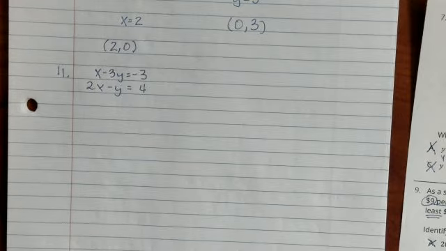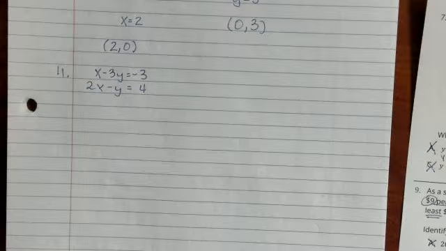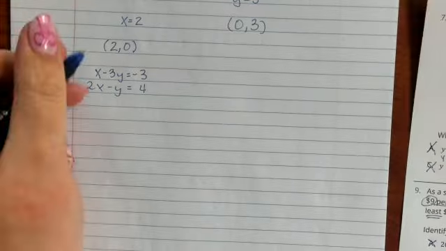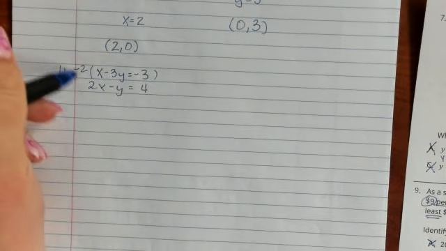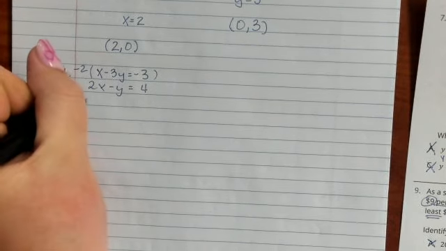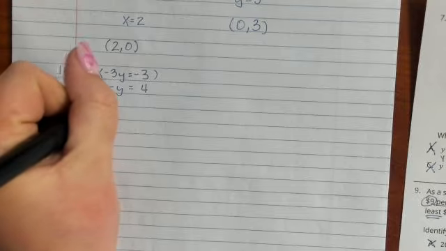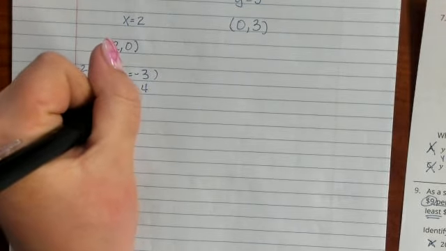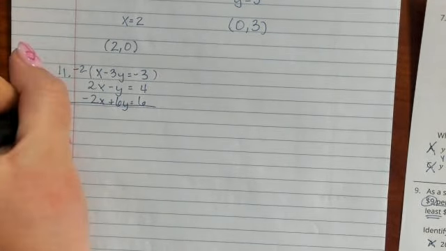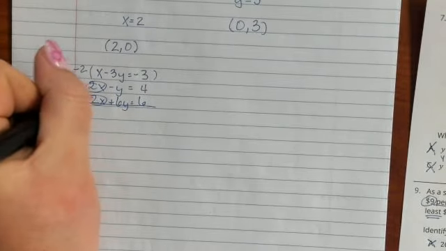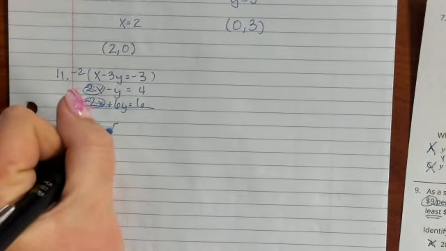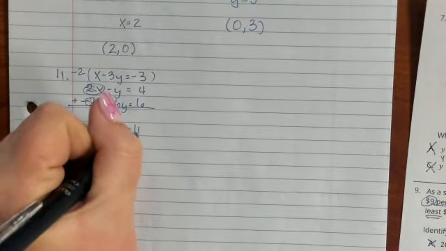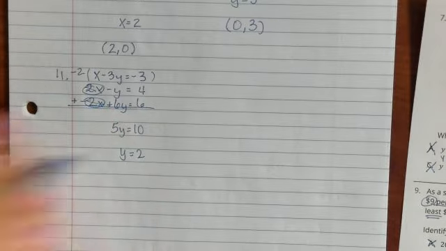Since both are written in standard form, we're going to want to make sure that we are using our elimination method. So I'm going to go ahead and multiply my first equation by -2 to make sure that my numbers are the same but opposite signs. That'll give me -2x plus 6y is equal to 6. I need to add these equations together, cancel out those x terms. -y plus 6y is 5y, and 4 plus 6 is 10, so y is equal to 2.